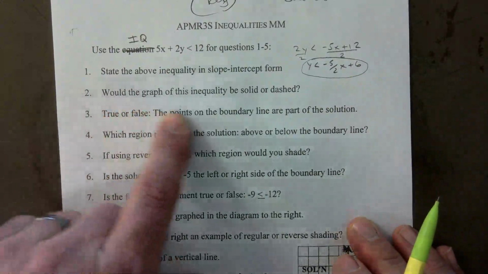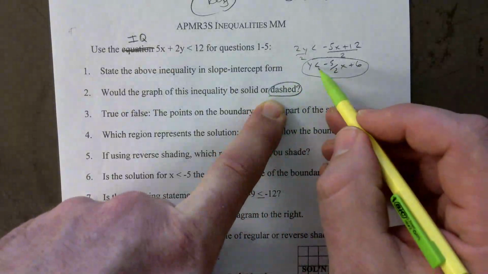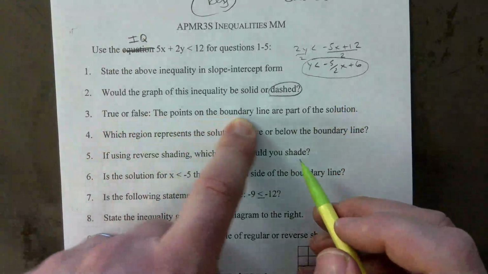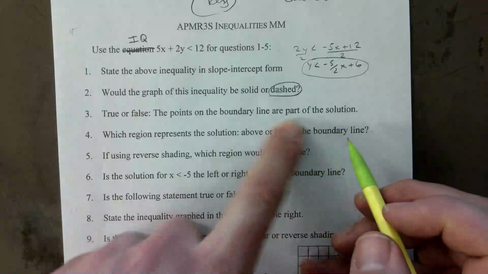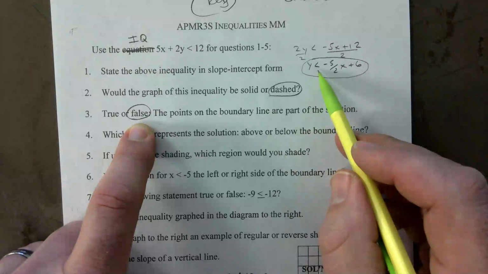Would the graph of this inequality be solid or dashed? It would be dashed because it doesn't have the equal sign underneath it. True or false, the points on the boundary line are part of the solution. That's a false statement because it doesn't have the equal sign.